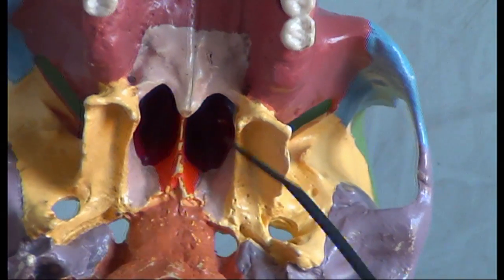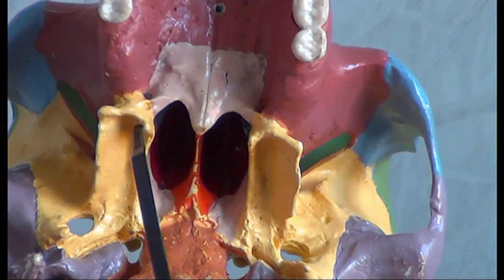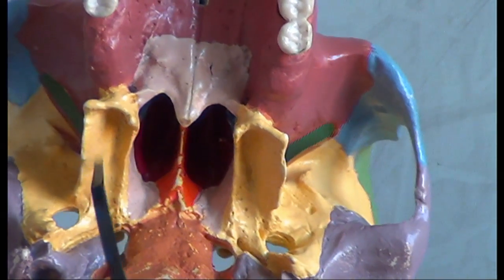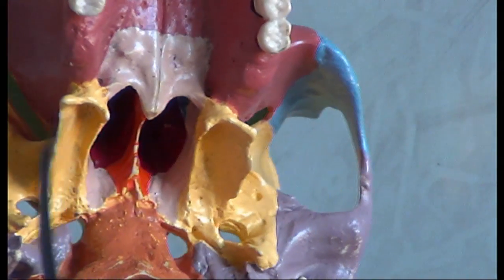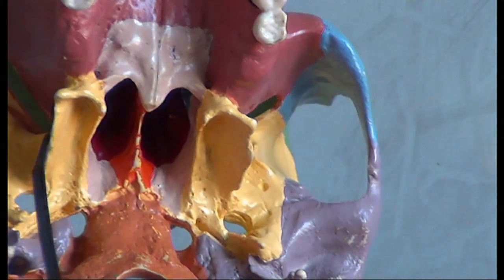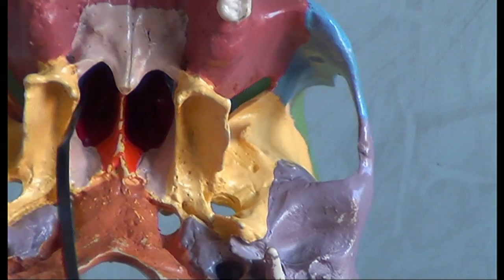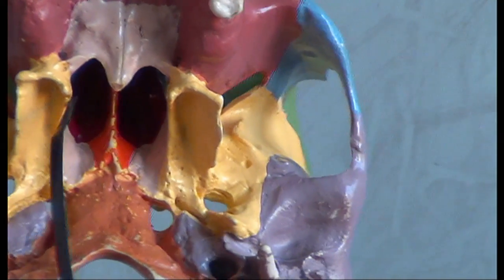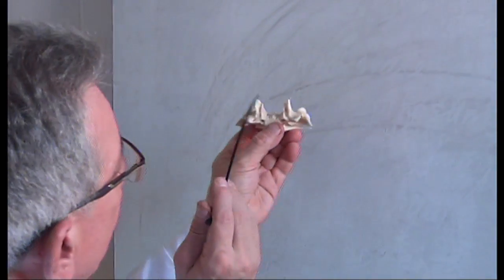This is the left one, this is the right one, and it consists of two laminae: lamina lateralis processus pterygoidei, and lamina medialis processus pterygoidei. And now I use this single bone.